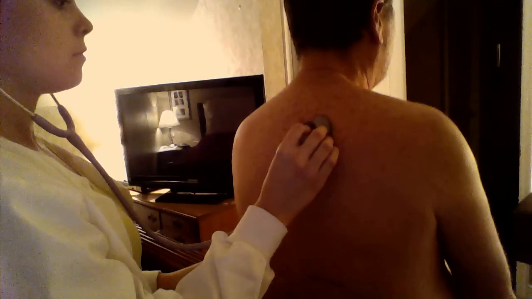And you can just continue in and out as you feel the stethoscope move. Good.